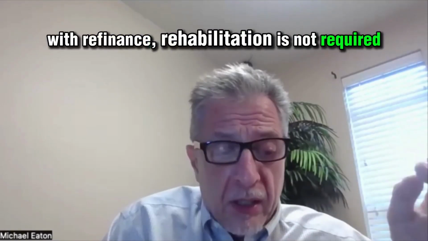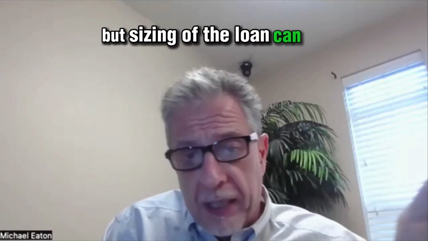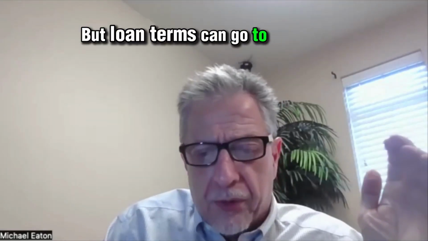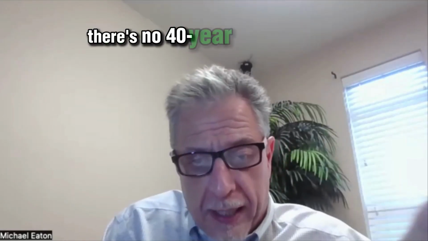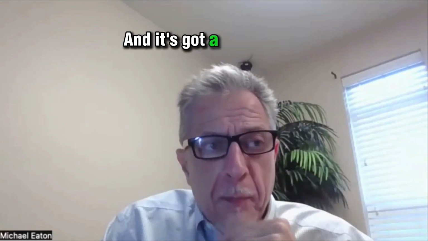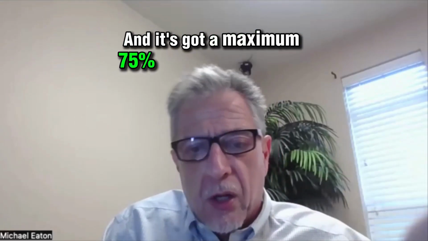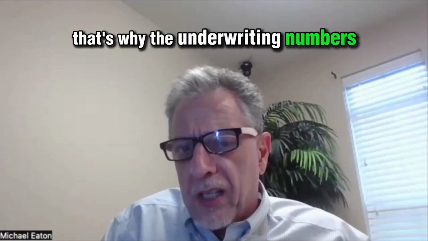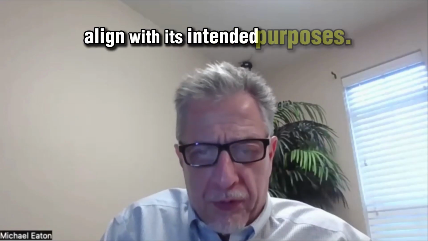With refinance, rehabilitation is not required, but sizing of the loan can be anything over $3 million. It can't be under $3 million, but loan terms can go to 35 years. There's no 40-year amortization on those. And it's got a maximum 75% loan to value ratio for that particular product. That's why the underwriting numbers align with its intended purposes.